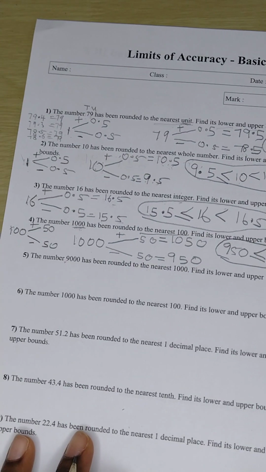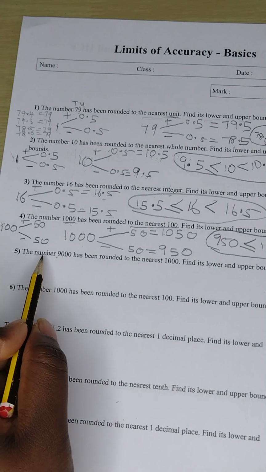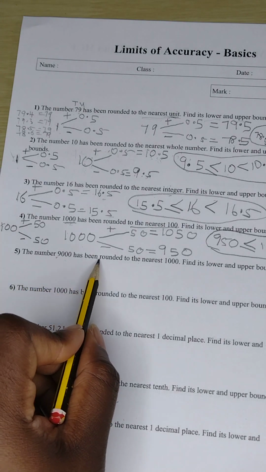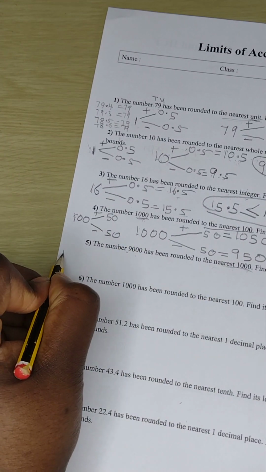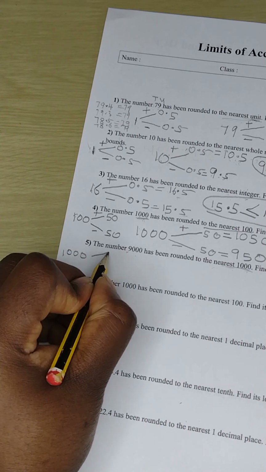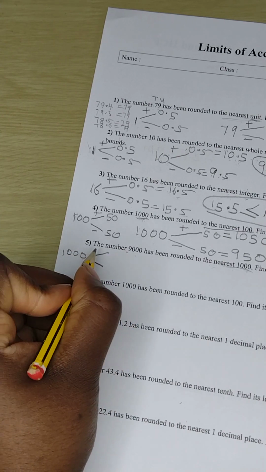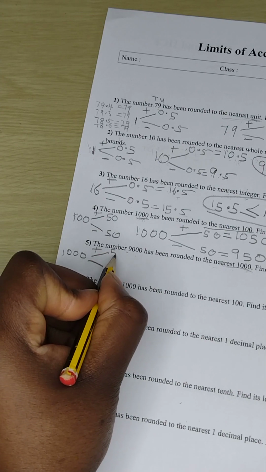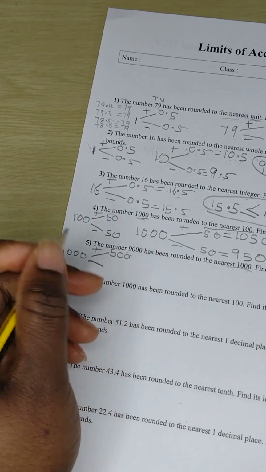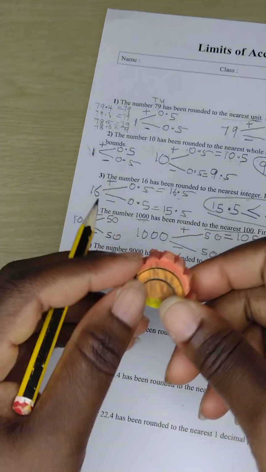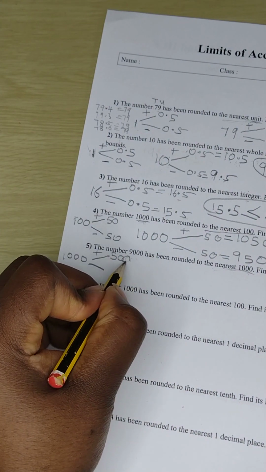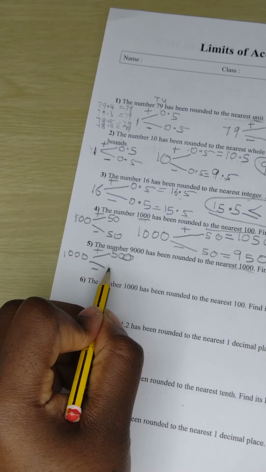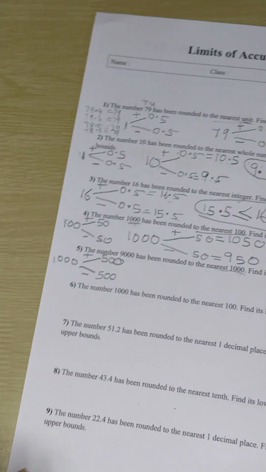Okay. Now moving on to question 5. The number 9000 has been rounded to the nearest 1000. So again here our nearest is 1000. So you grab that 1000, you split it into your bounds. So you want to split it into 2 parts. So half of that is 500 for your upper bound. Sorry, I was just about to write 5,000 there. That's not right. Okay, so 500 for your upper bound, and you need to subtract 500 for your lower bound.